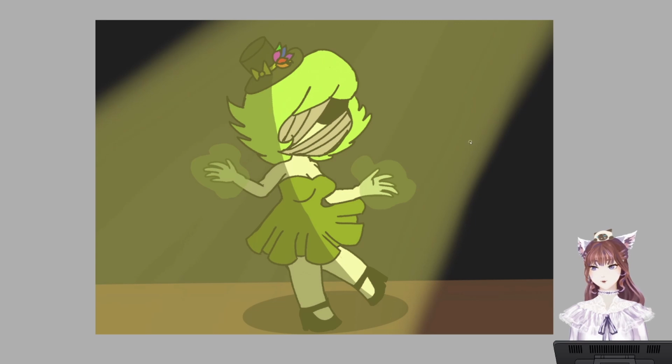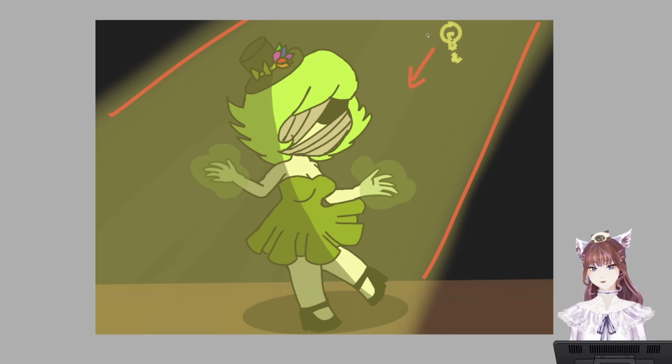One thing that I want to focus on in this piece is actually going to be light and shadow. So you can see here that there's a spotlight coming from the upper right, shining downwards, right? If there is a light source coming from the upper right, then naturally they've already got a good idea that this side of this character is going to be lighter and this side is going to be darker.